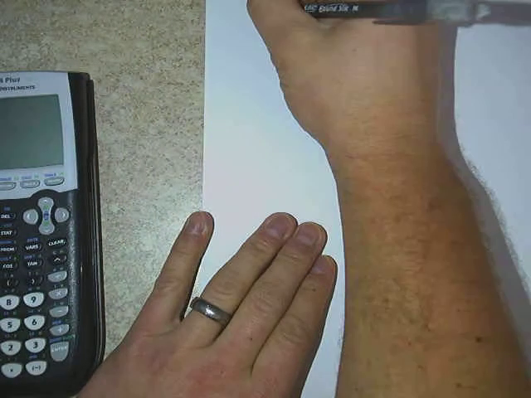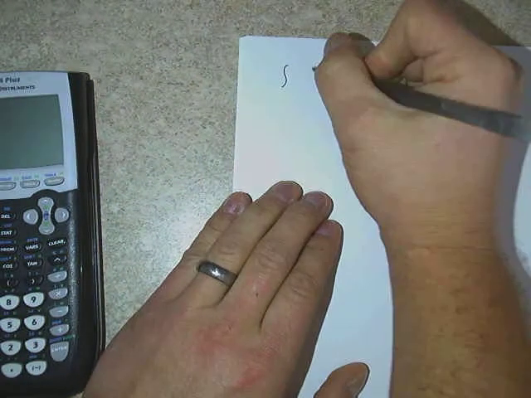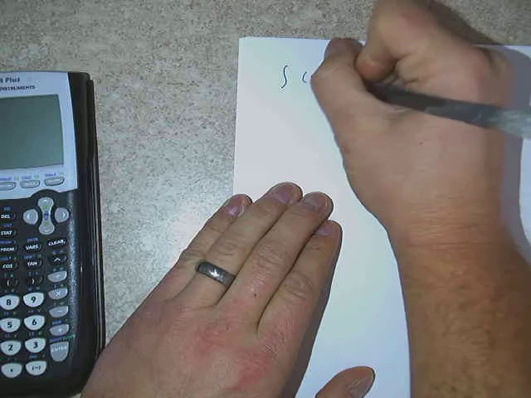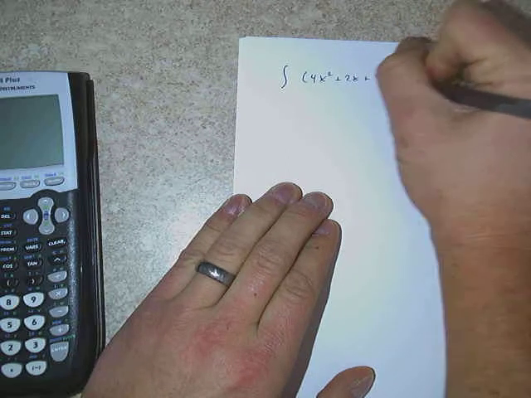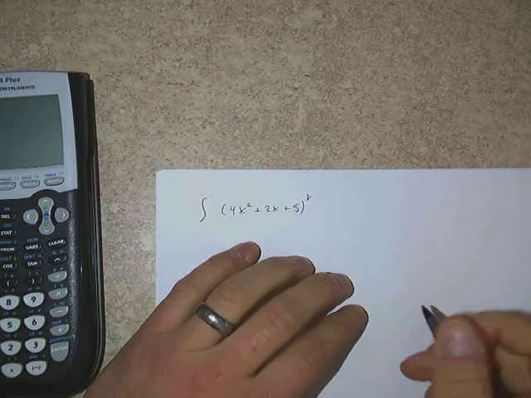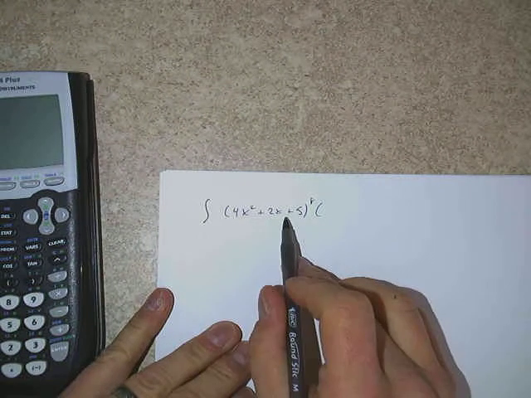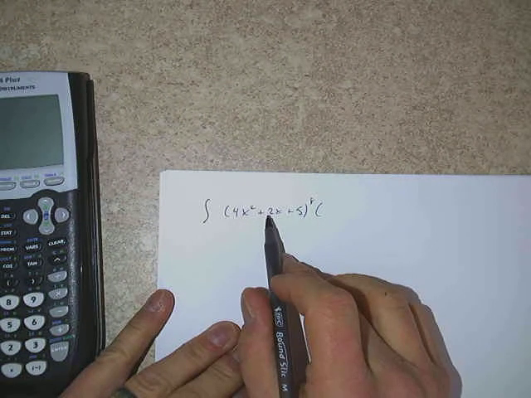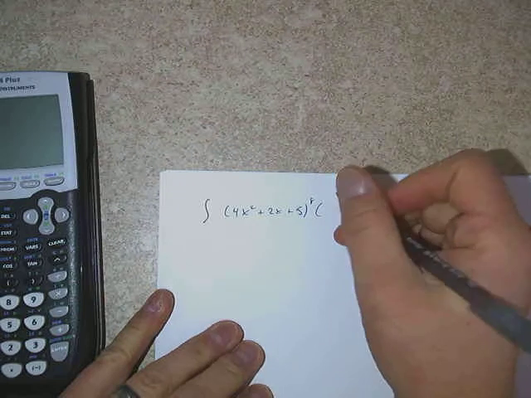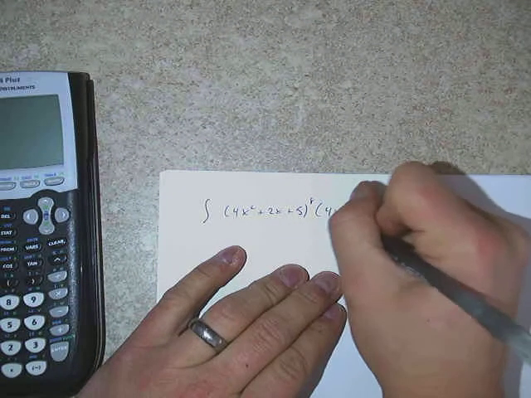All right. Let's take a look at one more here, and then let you know what our homework is going to be like for today. Let's say we have something like 4x squared plus 2x plus 5, and we raise that to the 8th power. And then we know that right from the get-go this is going to be virtually impossible because the derivative here isn't going to be a constant. Okay? But what if attached to that, though, was, let's say, 4x plus 1?